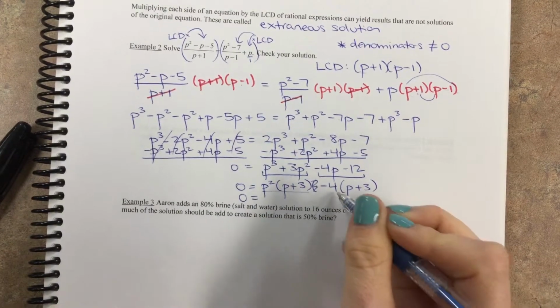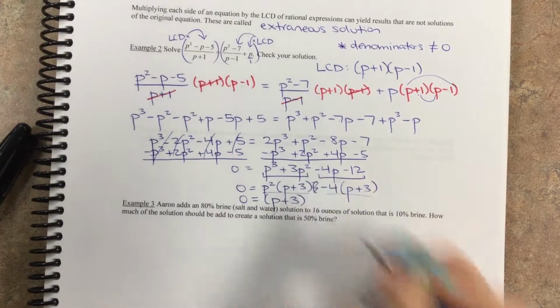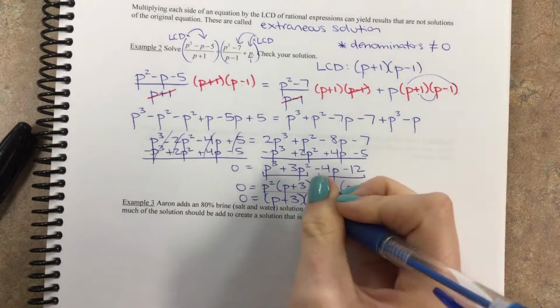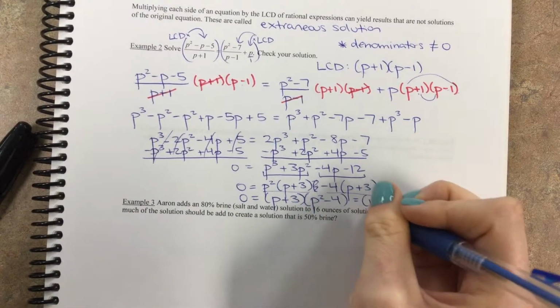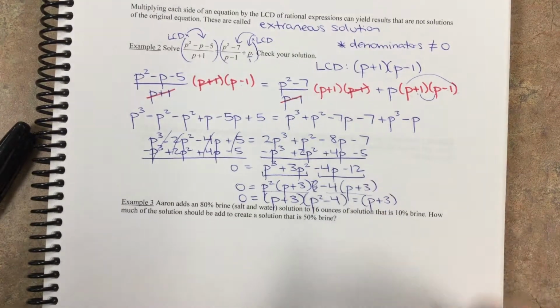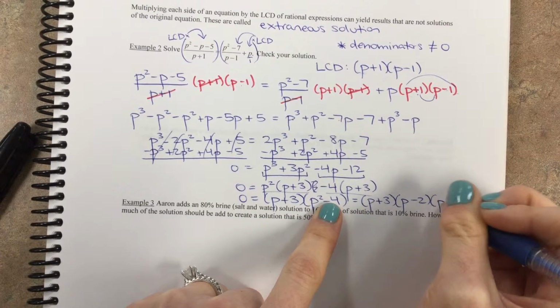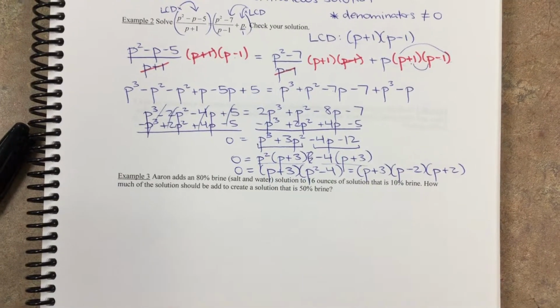We consider this to be one term and this to be one term. They both have a p plus 3 in common, so I can factor that out. And then once the p plus 3 is gone, I will have a p squared minus 4. Now we're going to take that one step further. The p plus 3 is fine, but the p squared minus 4 can be factored down even further. I have p minus 2, p plus 2. And finally, I can set each of those terms equal to 0 and solve.